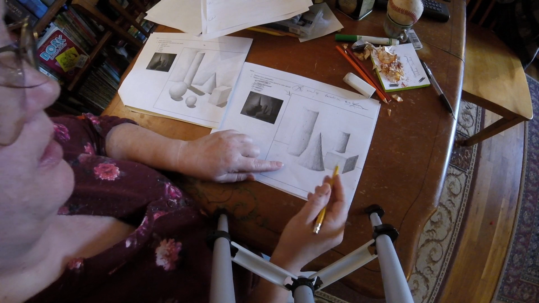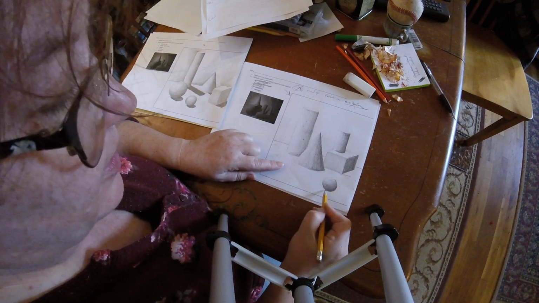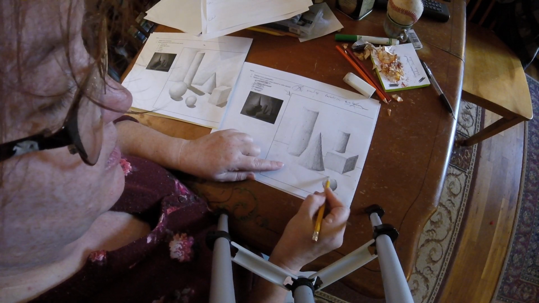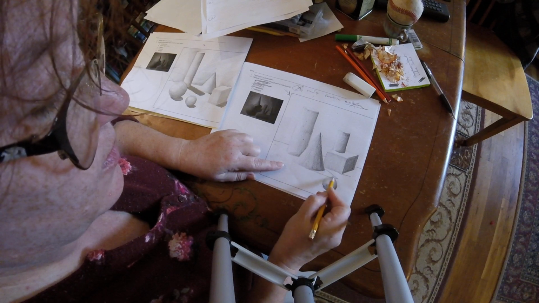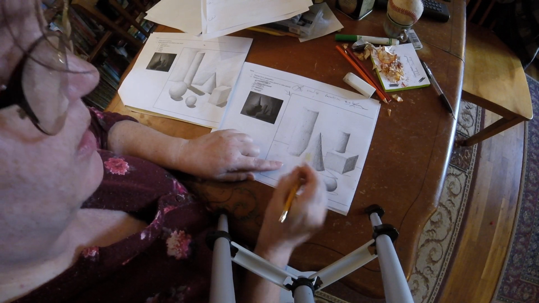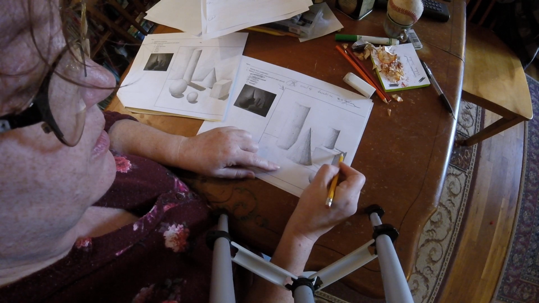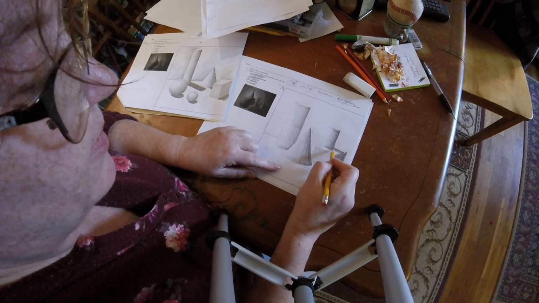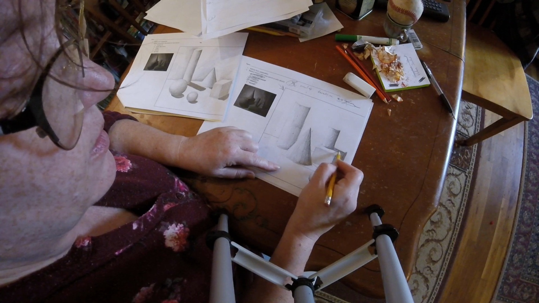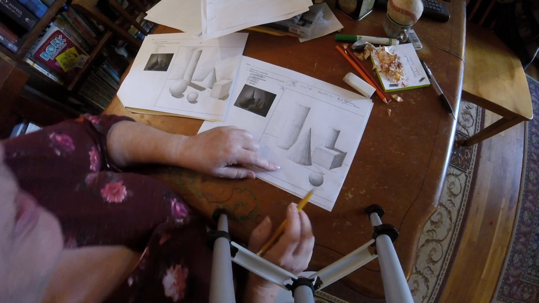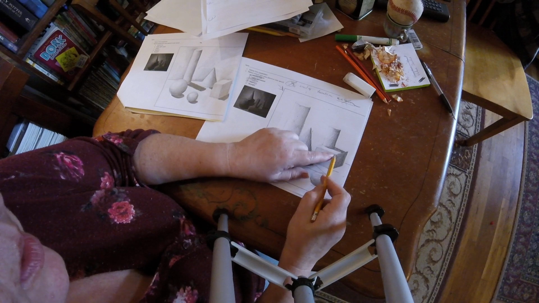If my light's coming this way, my shadows are coming this way. That one I won't see. And this one's going to be coming off the top. Now, common mistake everyone makes. Remember, it should only be a shade or two darker than what it lands on.